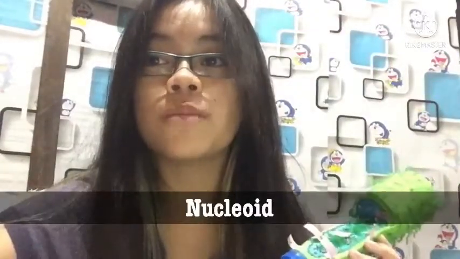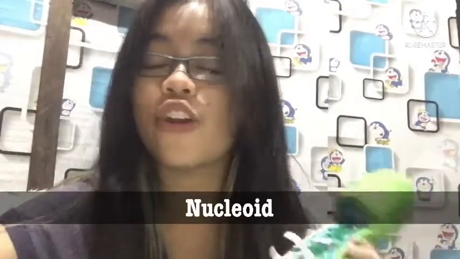Next is the nucleus, which is this yarn inside the cytoplasm. The nucleus is a region of cytoplasm where the chromosomal DNA is located. It is not a membrane-bound nucleus, but simply an area of cytoplasm where the strands of DNA are found.